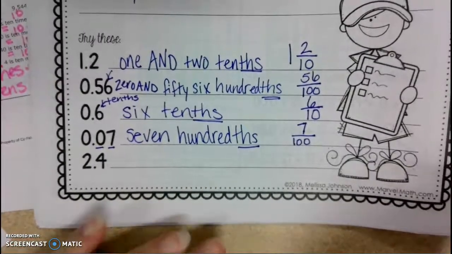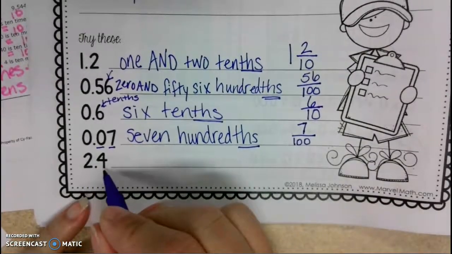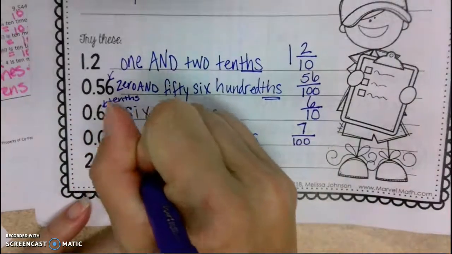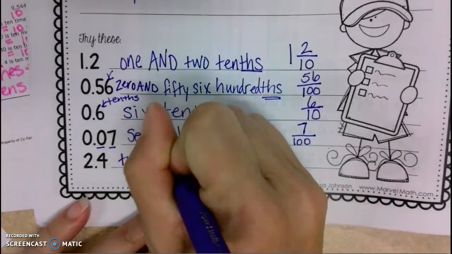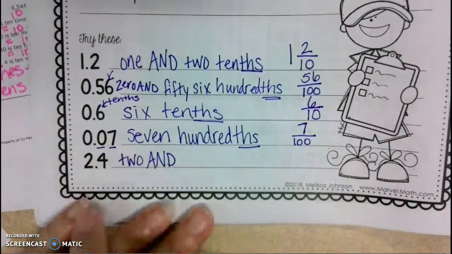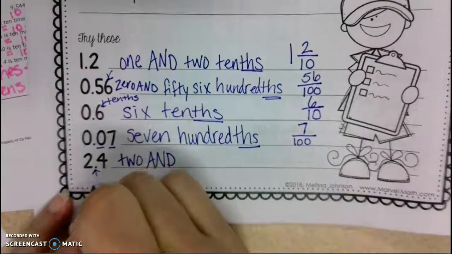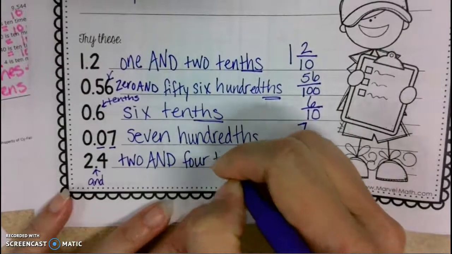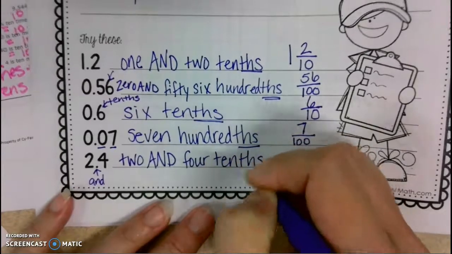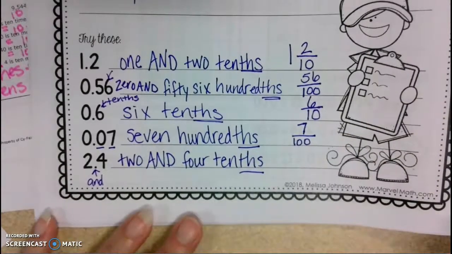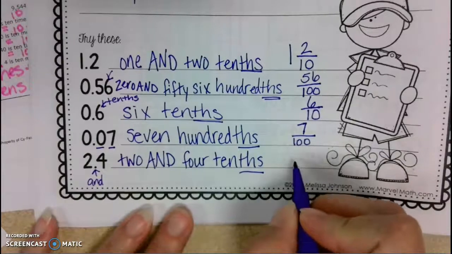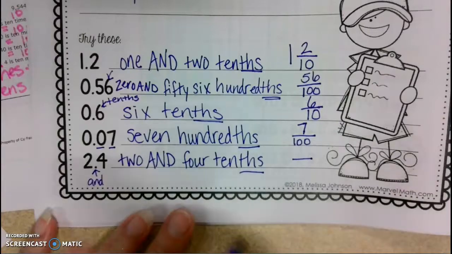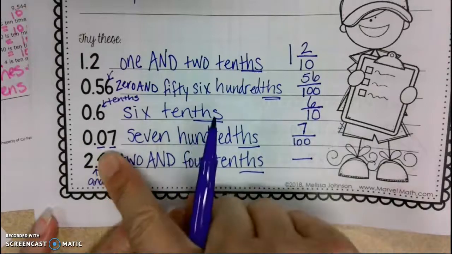Let's look at the next one. 2.4. How would I read that? Very good. 2 is in front of the decimal. When I get to the decimal, I say "and," then 4, and it's in the tenths place. So it'd be 2 and 4 tenths with the THS on the end. Now let's make this a fraction. Anything that's in front of your decimal goes in front of your fraction. Do I have anything in front of my decimal here?